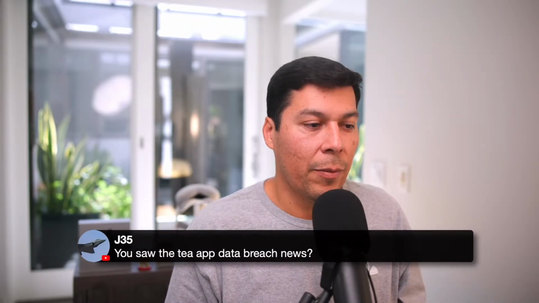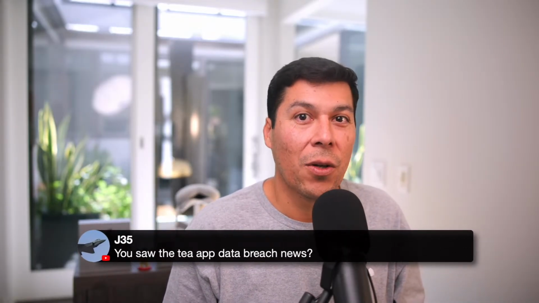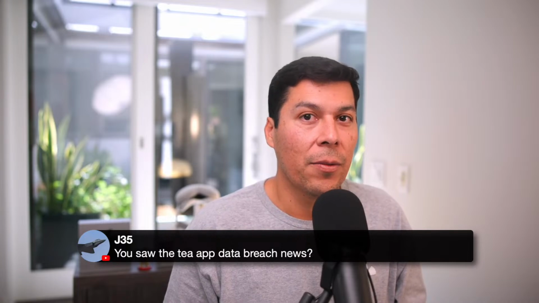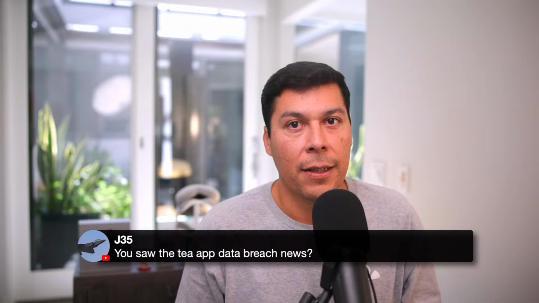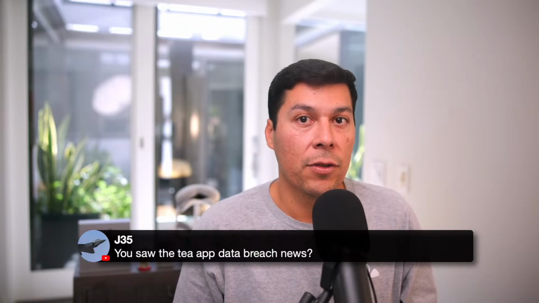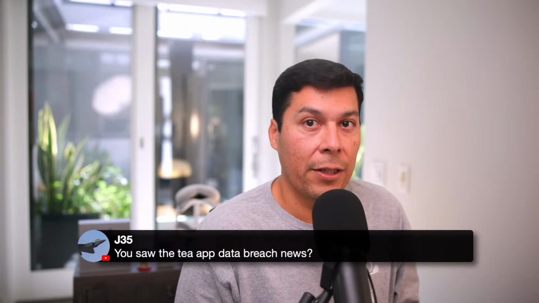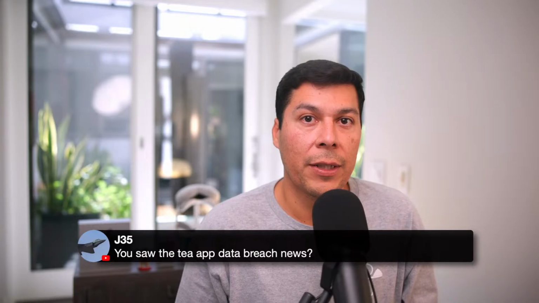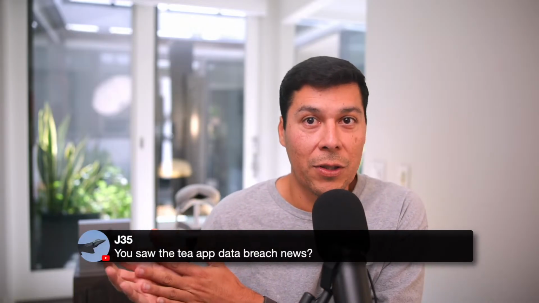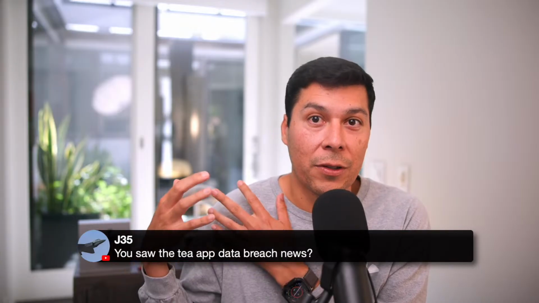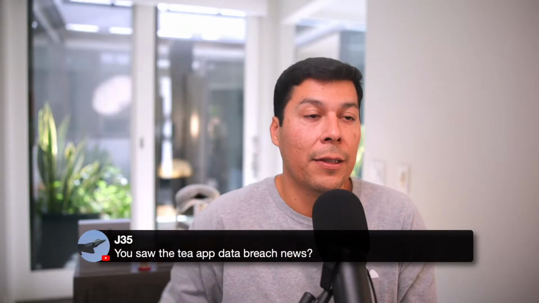So just saw the T app data breach news. Oh man, that's so embarrassing. It's another reason why I'm leaning heavily on Convex instead of using Firebase and Amazon. You have to really know what you're doing. It is like driving a really expensive sports car, but it's also very accessible, right? If you're driving a really expensive sports car, you can drive it down the road, but if you start to get crazy with it, you can actually spin out.